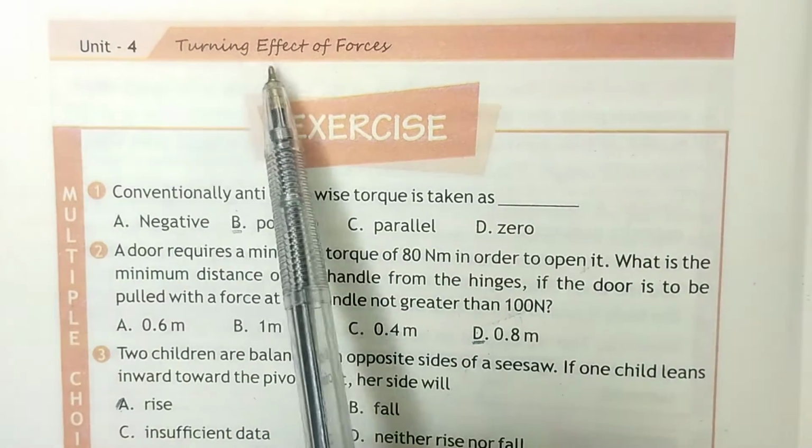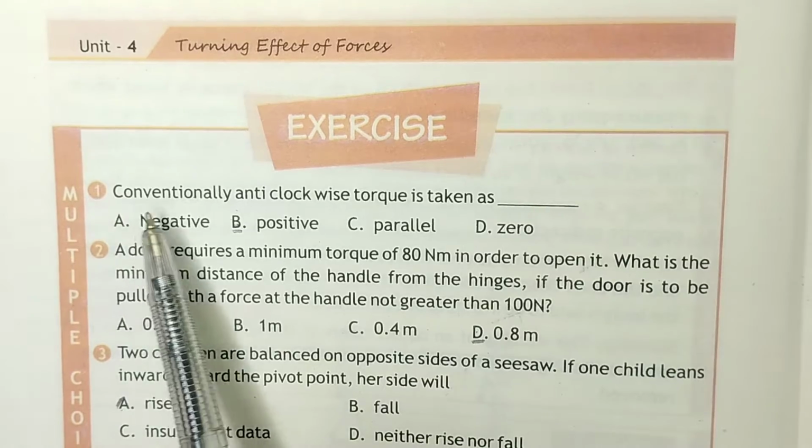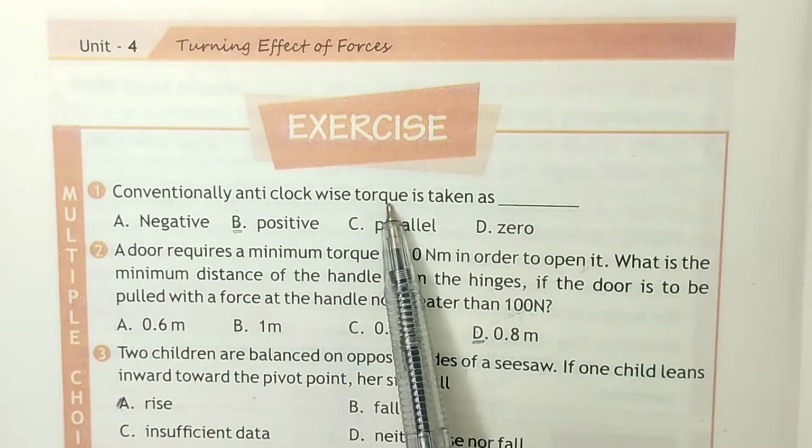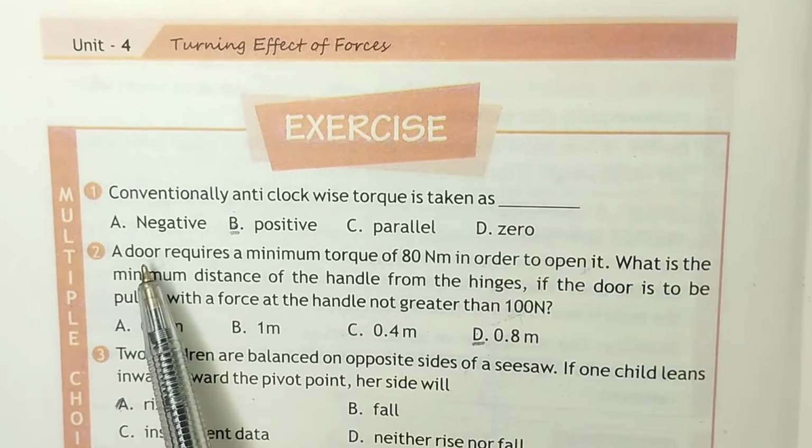Unit number 4 है turning effect of forces. Question number 1. Conventionally anti-clockwise torque is taken as. Option B positive correct option है.